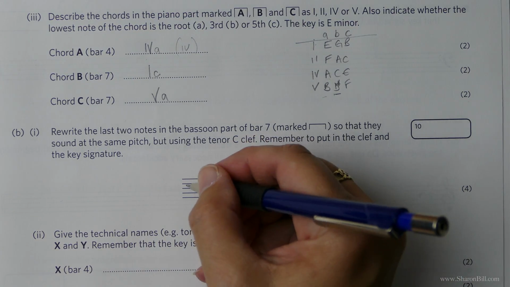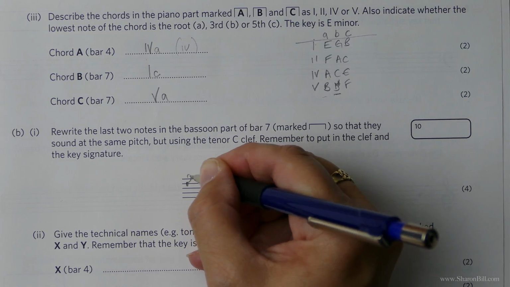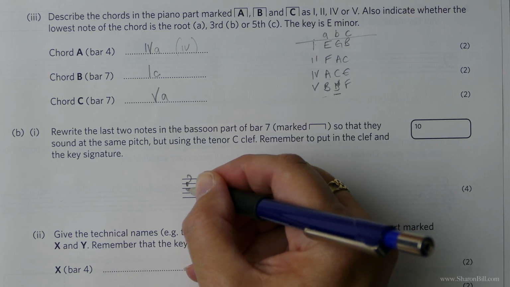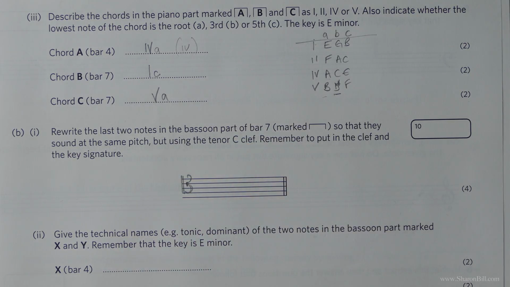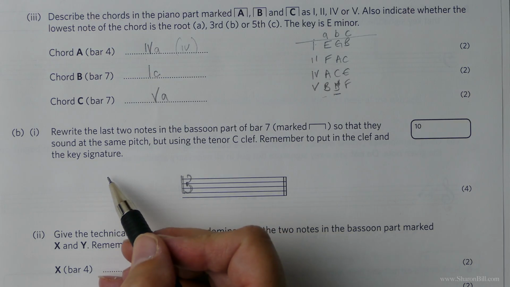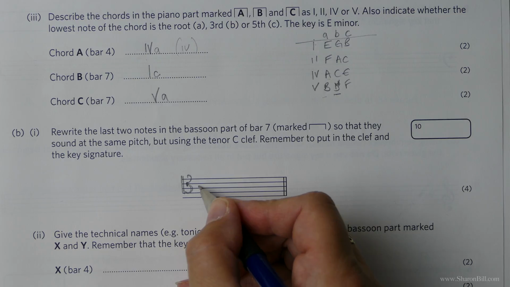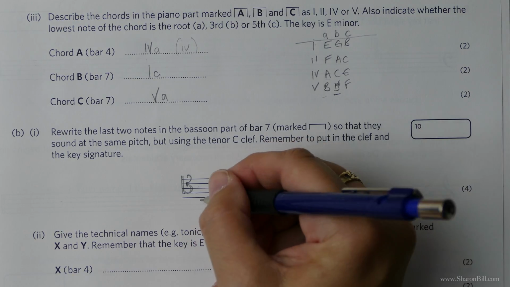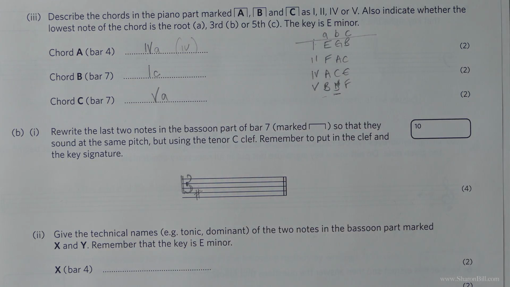So the tenor clef is where middle C is here on the second line down, not to be confused with the alto clef, which is a line lower. So just get that clef in. We need the key signature in, so we need an F sharp. So C, B, A, G, F sharp is here. We have to go lower, otherwise we'd be on ledger lines, and you can't do that for a sharp, for a key signature. And so now we just need to get the notes in.